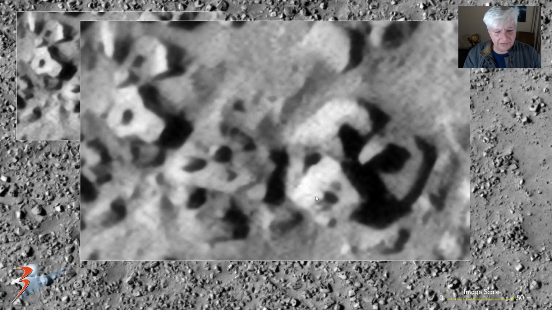Then right in the center of this square object we've got a little dome-like feature, and this part over here has a dome-like feature in the center, and then smaller parts placed around it in a circular pattern.